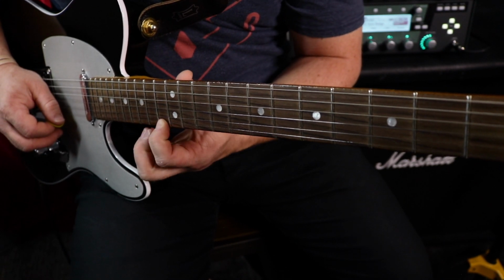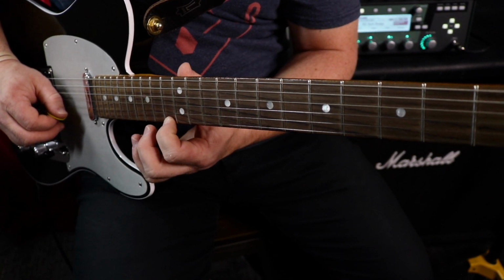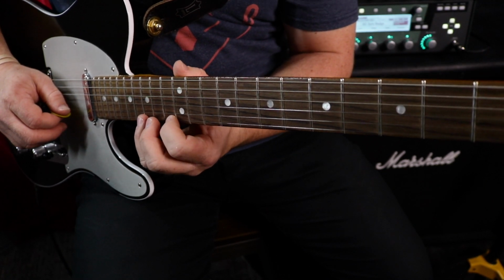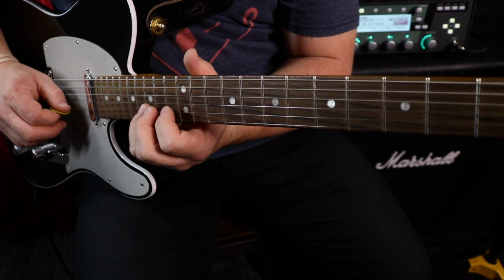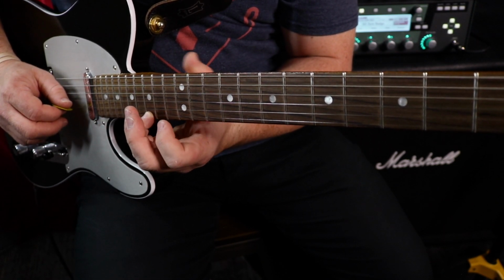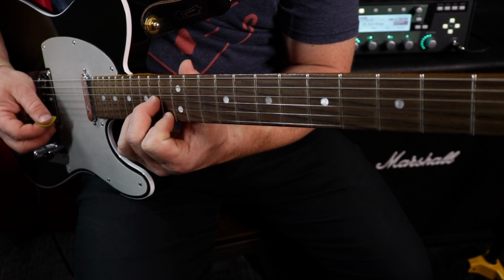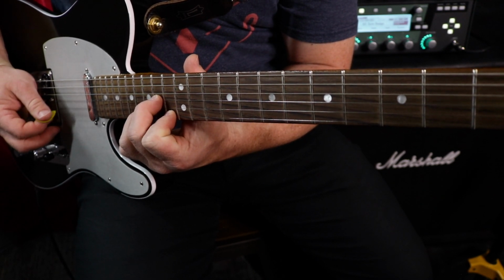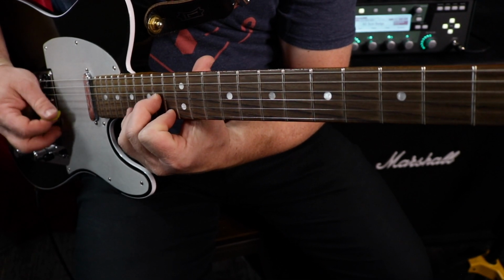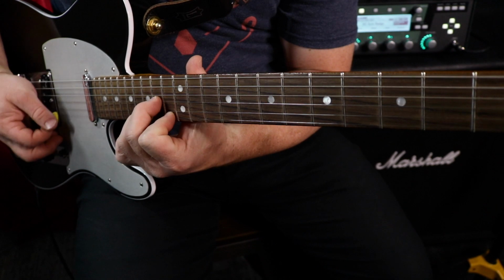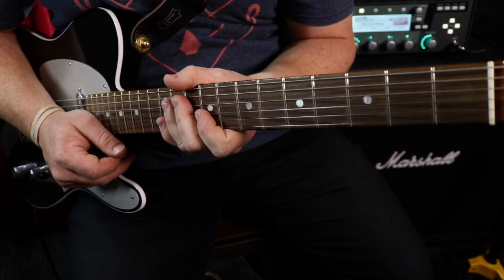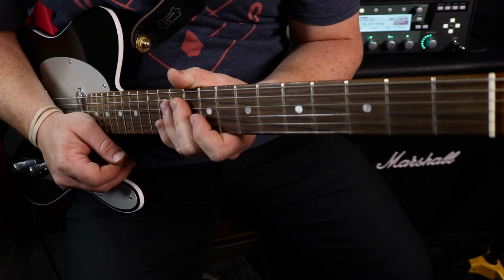So I'm playing the 13th fret on my first string, and then I would come through and put my pinky down on the 15th fret, and then raise that up to the 17th fret and back down to 15. All the while, I'm just holding this arpeggio shape. You can do simple stuff like that, and it sounds great, especially in the context of the song.